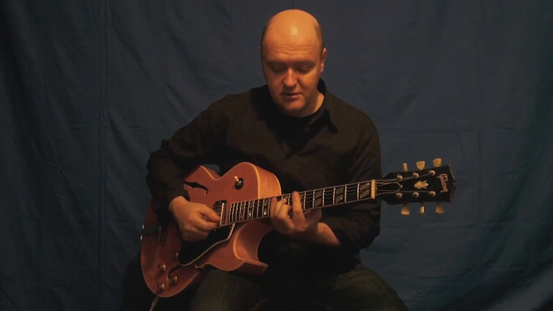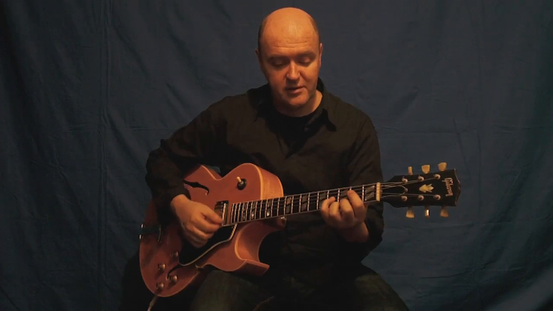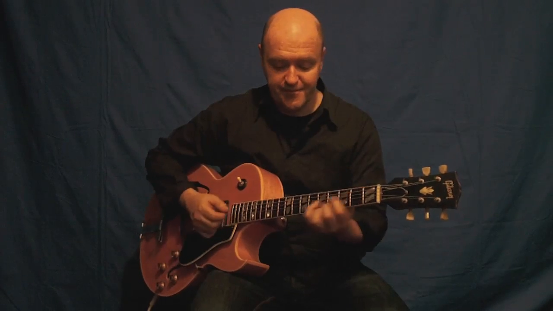It's also good to have a few shapes so that we're not stuck in one position all the time. The E minor 7 chord, which we use for C major 9, can also be played here in the 7th position. And the A minor 7 chord, which we use for F major 9, can be played here using the same shape that we used for E minor 7.